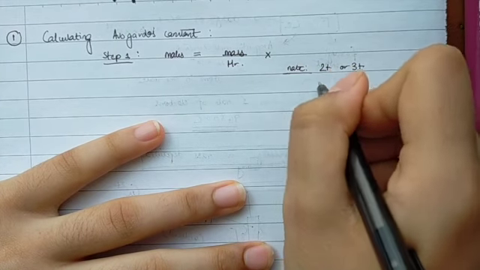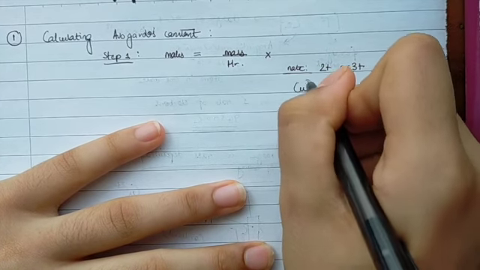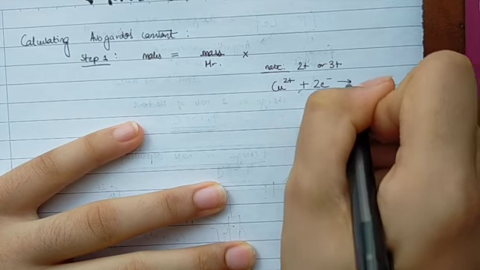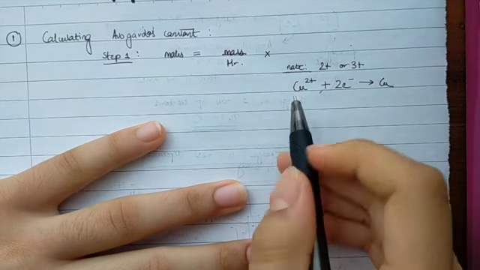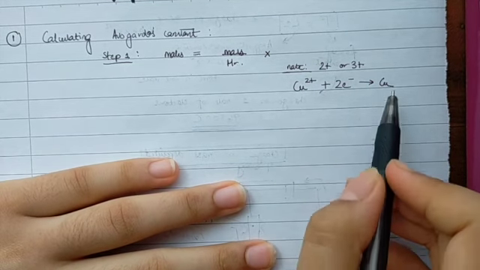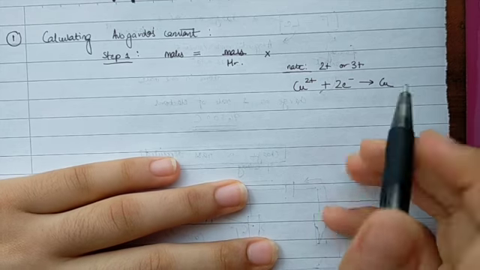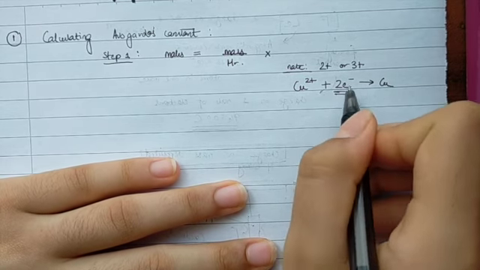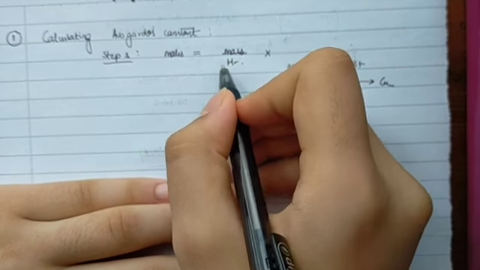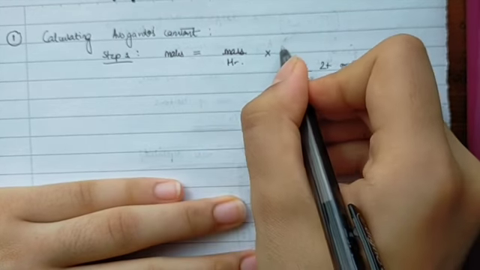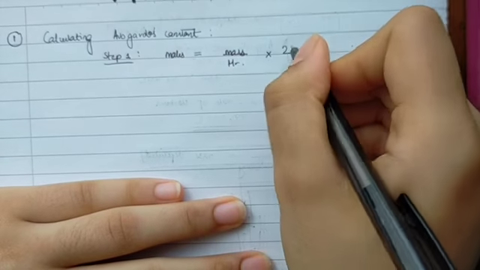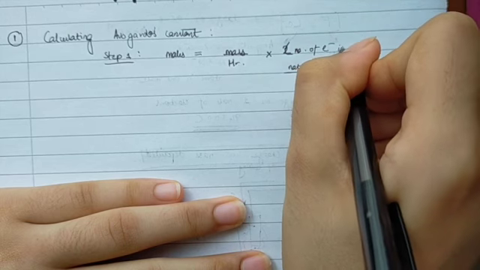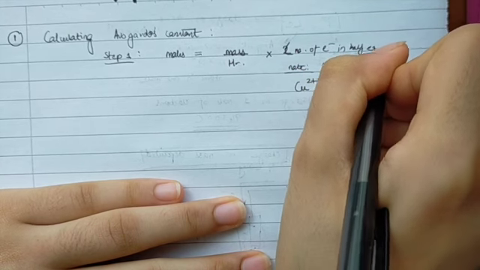So if you have copper, for instance, then you have Cu2+ + 2e- gives you Cu. So we want this ion to be transferred into a copper atom so that mass is liberated. So we need 2 electrons from this. So we need 2 moles of electrons. So what we have to do is multiply the number of moles by 2. But in general, I will just say number of electrons in half equation.